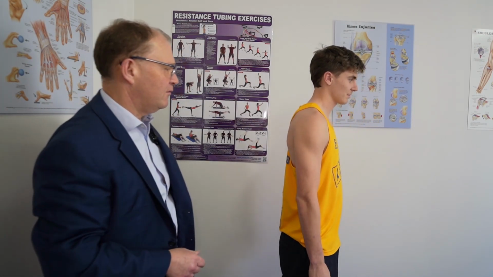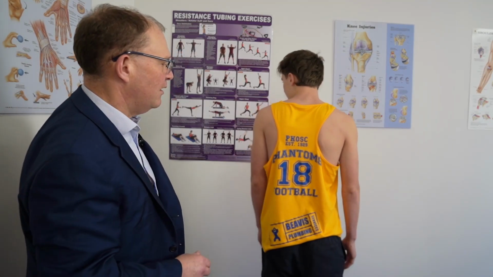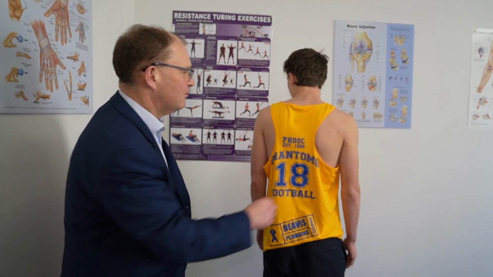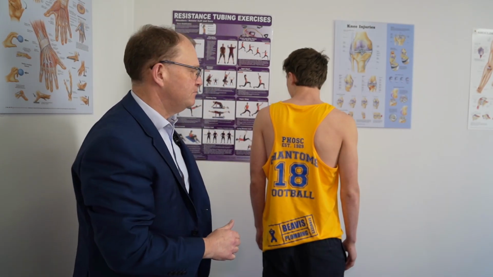We're looking from the front. If you turn side on for me to face that there. Looking from the side, looking for any scars, and then posteriorly, turn around and face away from us. And we're looking from the back. We're looking for wasting in the supraspinatus fossa or in the infraspinatus fossa.